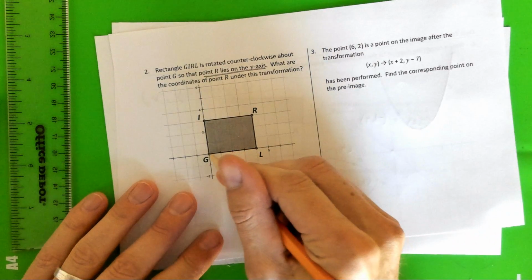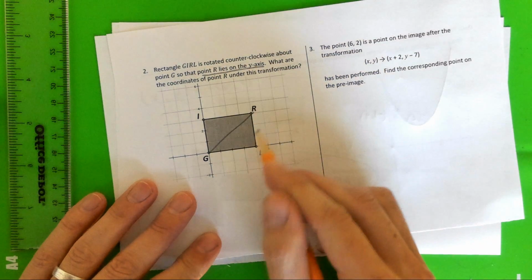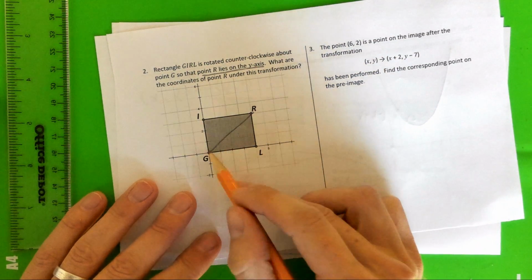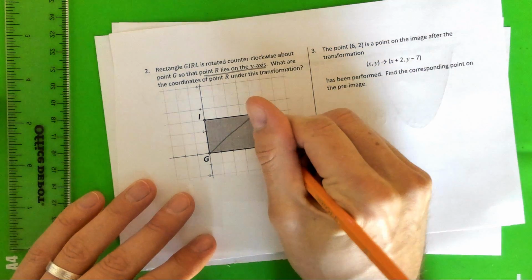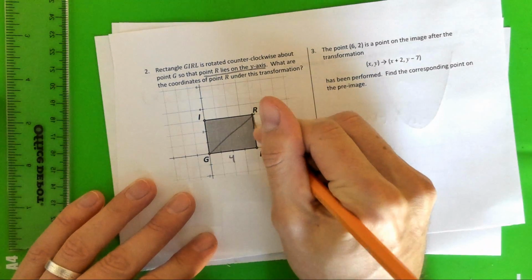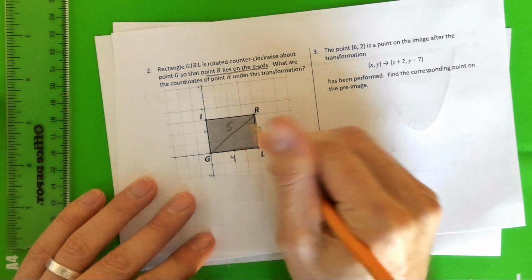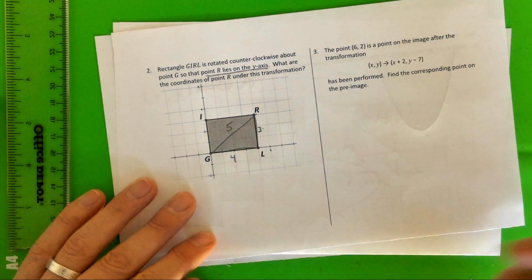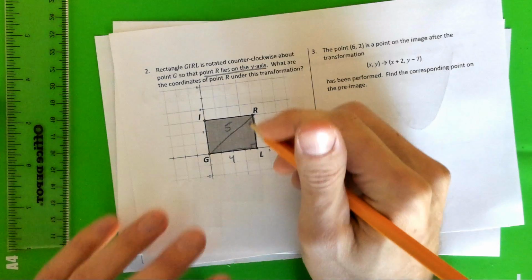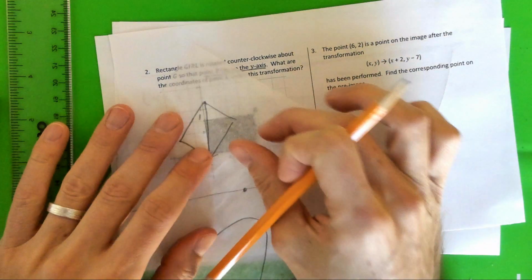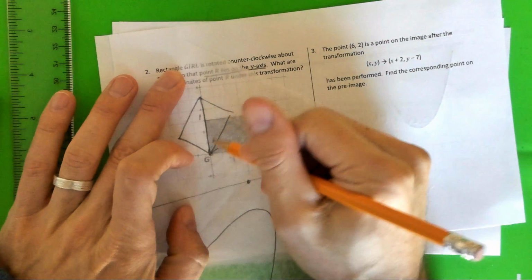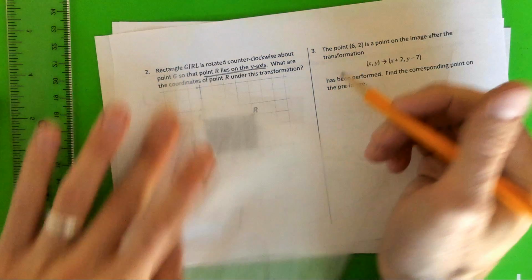Well, how far apart are G and R? To figure that out, I can use the distance formula, or I can make a right triangle. So that's a 3, 4, and then Pythagorean theorem, if you don't remember, this side would be 5. 3, 4, and 5, a right triangle. So where would the point R be? What would its coordinates be? It would be at (0, 5).